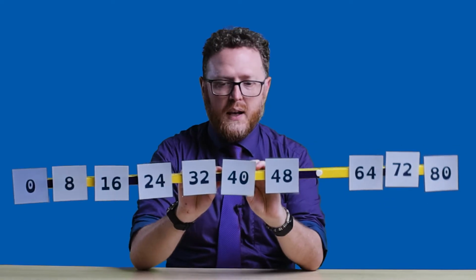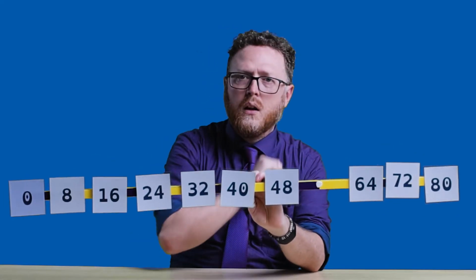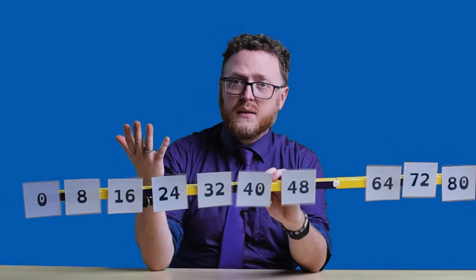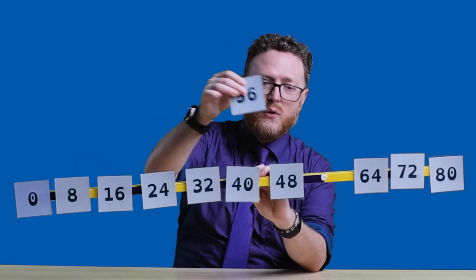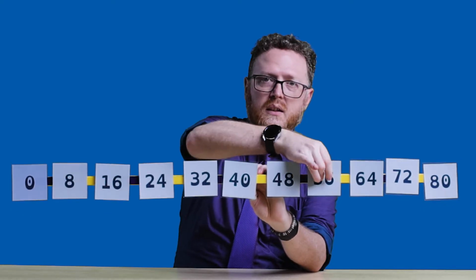Okay, now, we're almost filling up our number line, but we're missing one number here. And you know why that number is? It's because I always forget this number. Okay, so this is the important one to remember. This one here is 56.